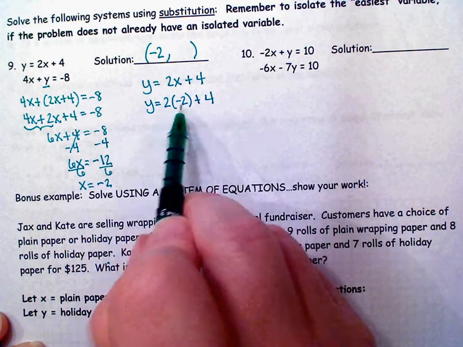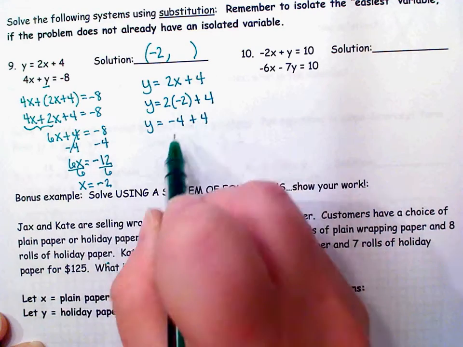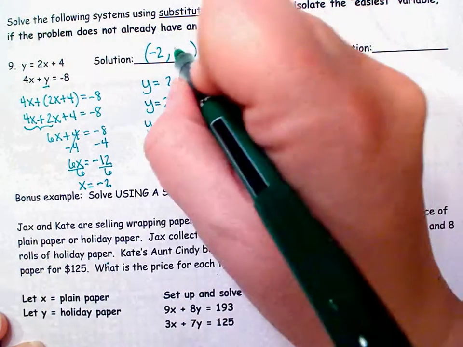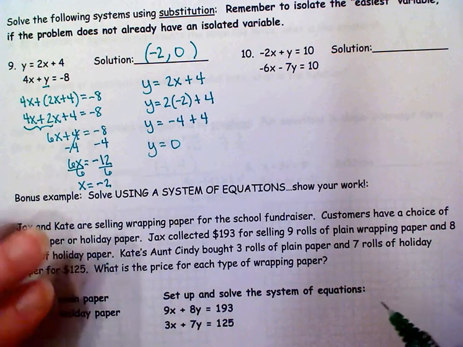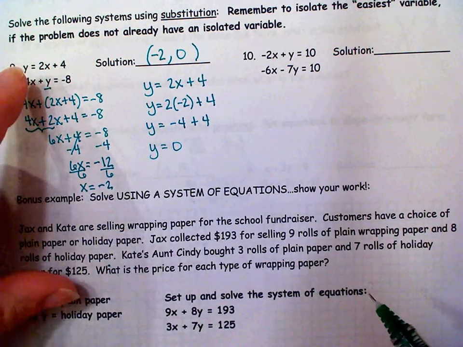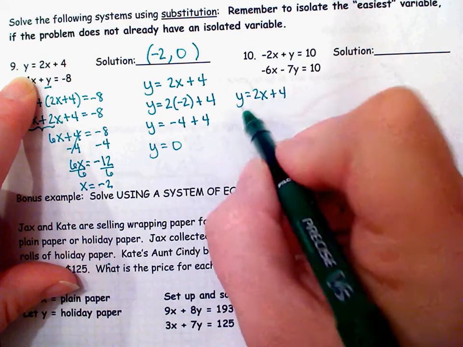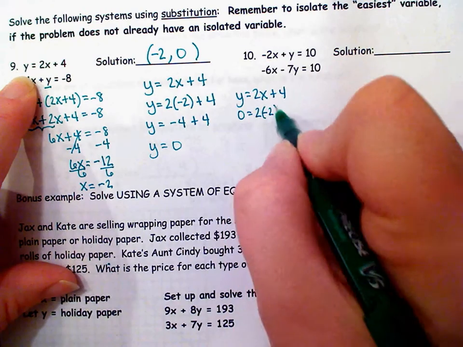2 times negative 2 is negative 4. Negative 4 plus 4 is 0. So my y is 0. Make sure that you always, again, check it in both equations. So y equals 2x plus 4. I'm going to replace the y with 0 and the x with negative 2.